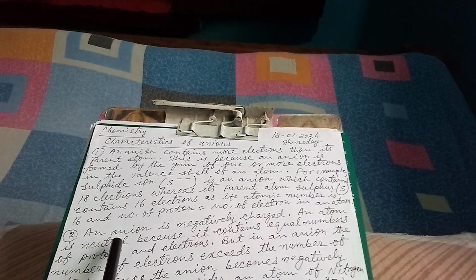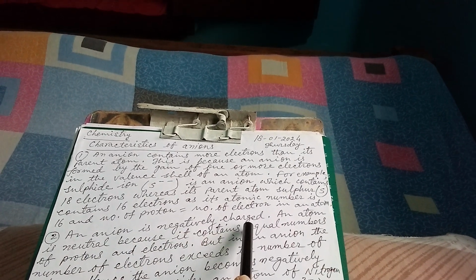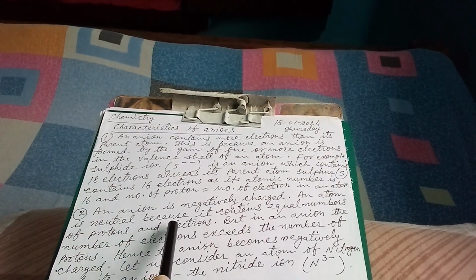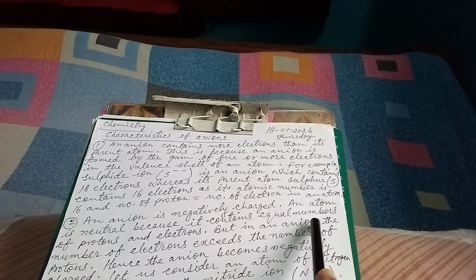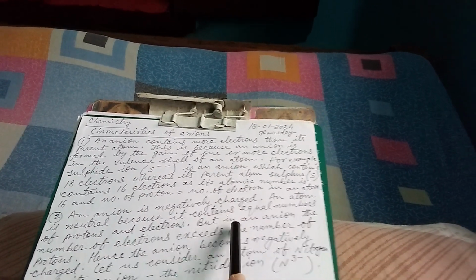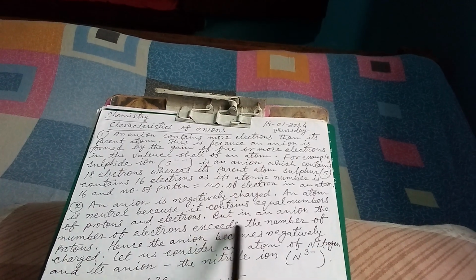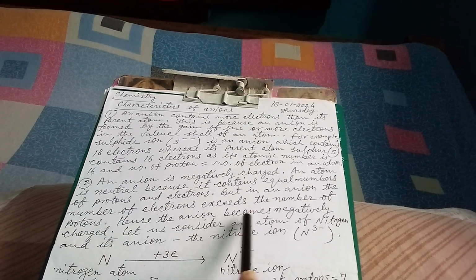Second characteristic is an anion is negatively charged. An atom is neutral because it contains equal numbers of protons and electrons. But in an anion, the number of electrons exceeds the number of protons. Hence, the anion becomes negatively charged.